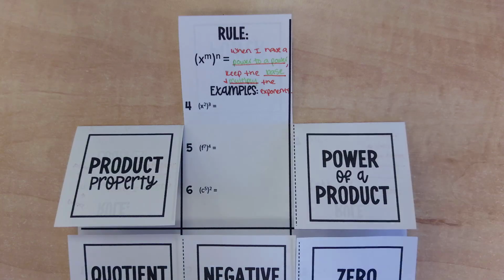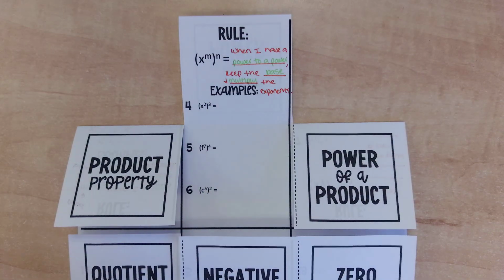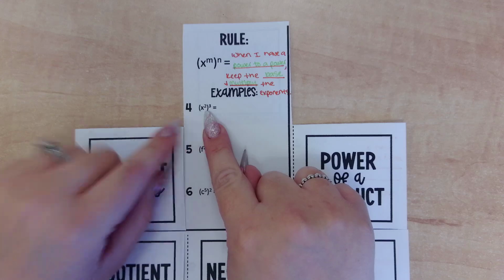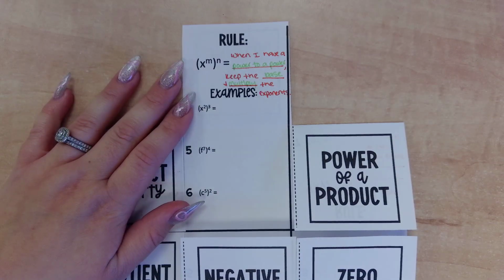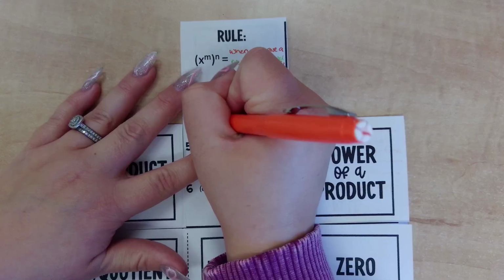I would recognize, oh, that's a power to a power. When I have a power to a power, keep the base, multiply the exponents. So that's essentially what we're about to do. On number 4, you have x to the power of 2 times the power of 3. So because I have an x as my base, we're going to rewrite. Let me make sure I get the right color here. Y'all know how I am about my colors.